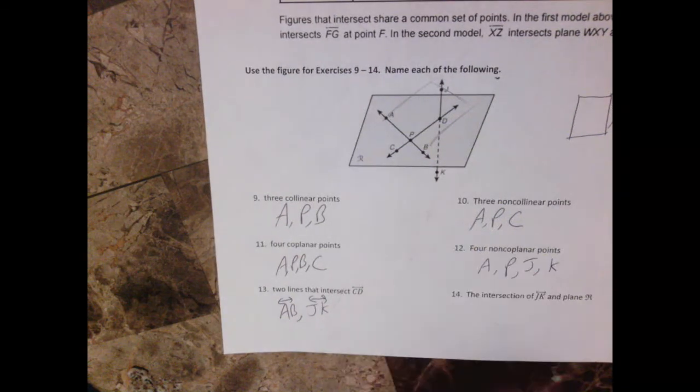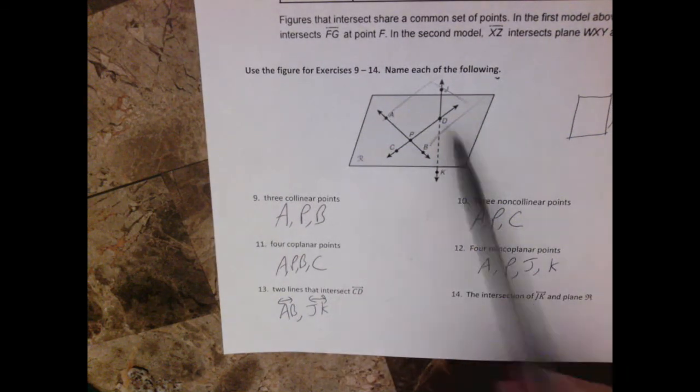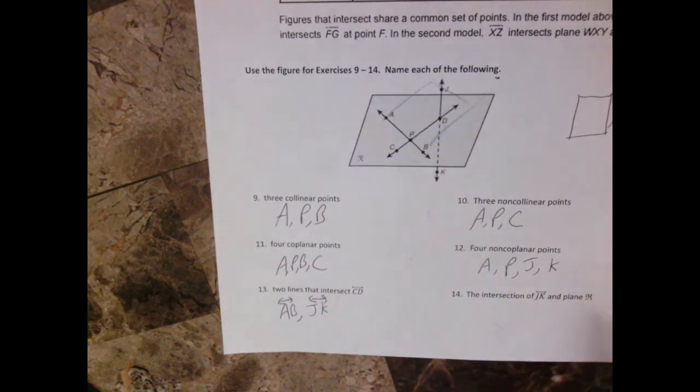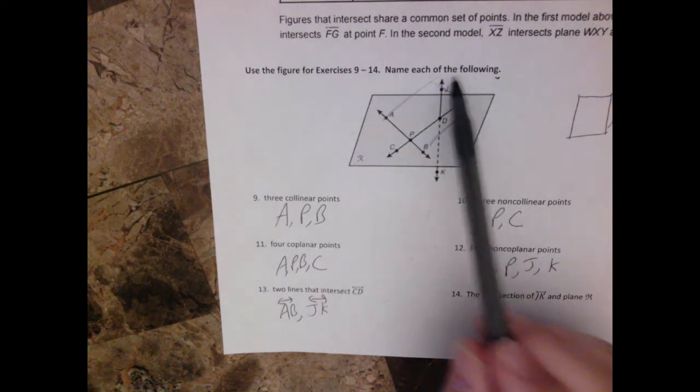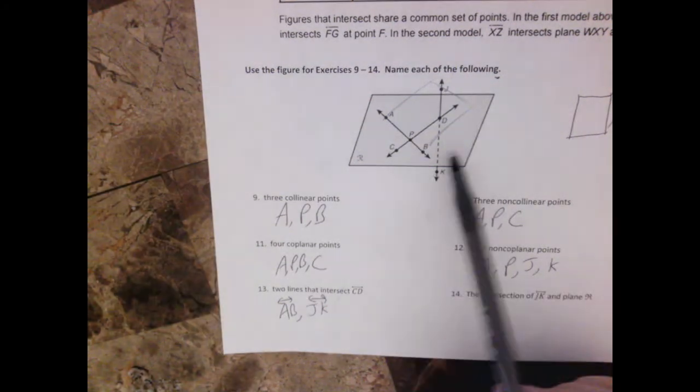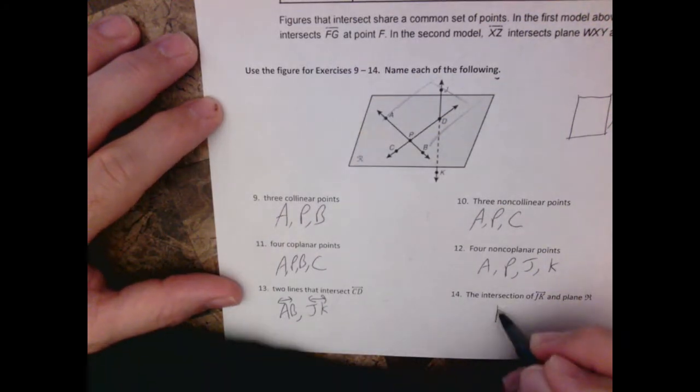And then lastly, the intersection of line JK, which is this one, with the plane R. So where does the line actually cross through the plane? Okay, it looks like it crosses through at simply point D. Okay, and you could just say point D.